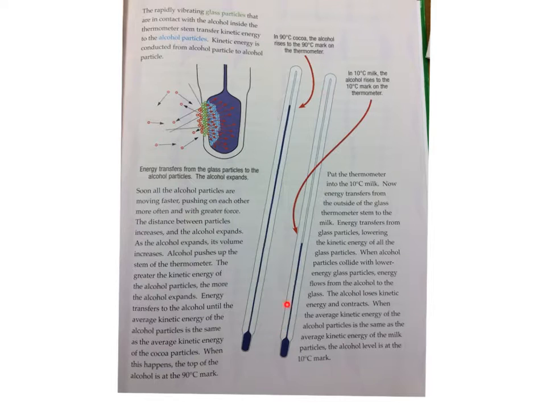This thermometer shows what it looks like in 10 degrees Celsius milk. The alcohol rises to the 10 degrees Celsius mark on the thermometer. Put the thermometer into the 10 degrees Celsius milk. Now energy transfers from the outside of the glass thermometer stem to the milk.